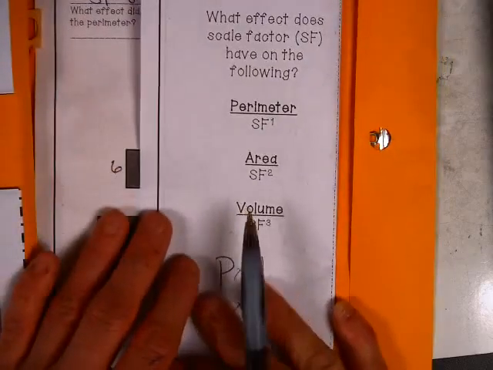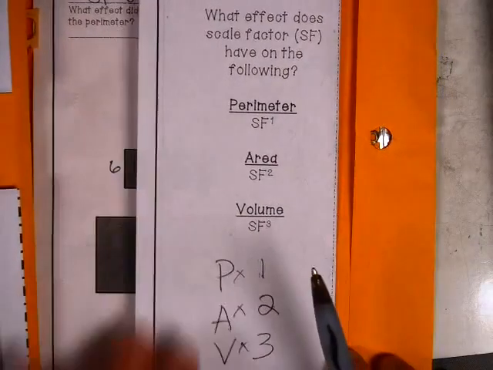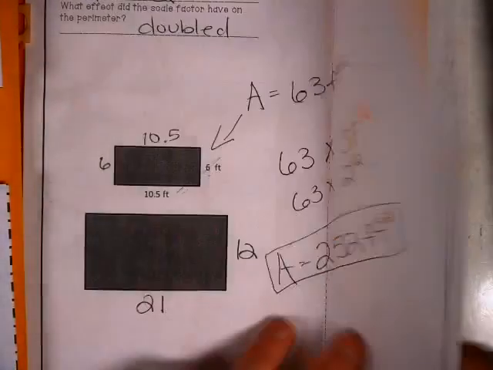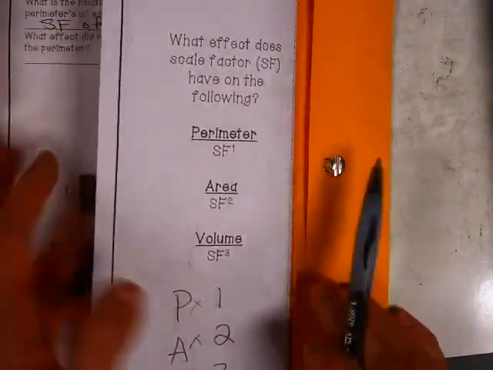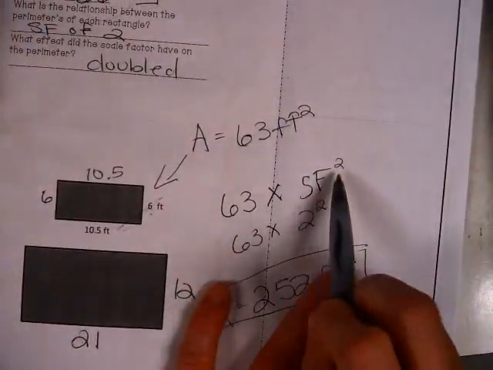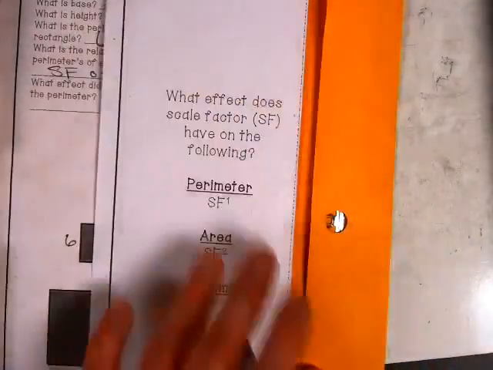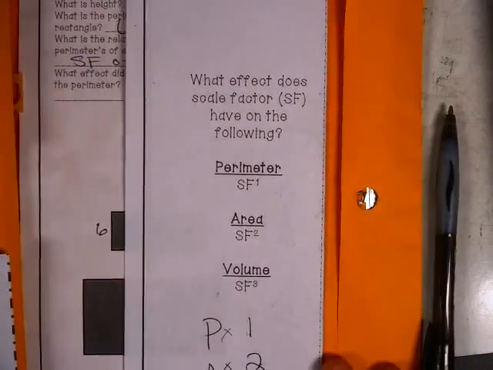PAV 1, 2, 3 is meant to help us get faster. It's not necessarily the only way you can do it. The 7th grade way is doing this. The 8th grade way is finding the scale factor, squaring it, or finding the scale factor and multiplying. But both ways work. I'm not saying what you learned in 7th grade is bad. It's just the foundation.